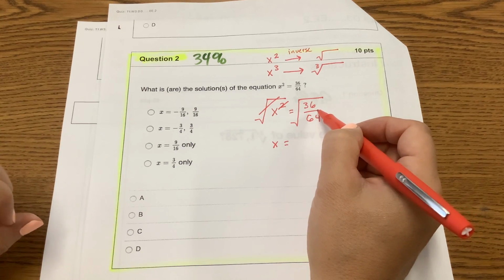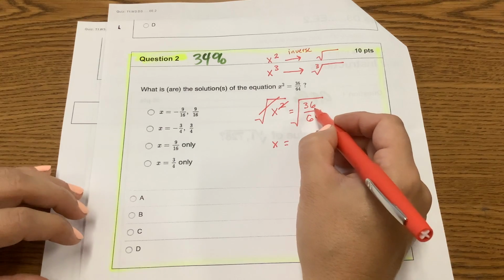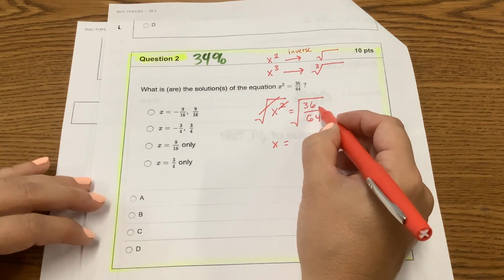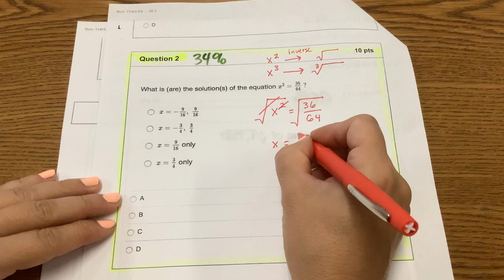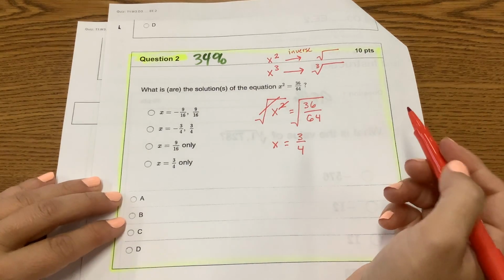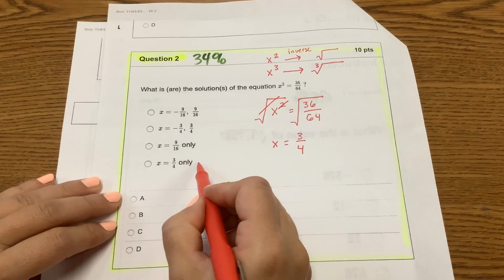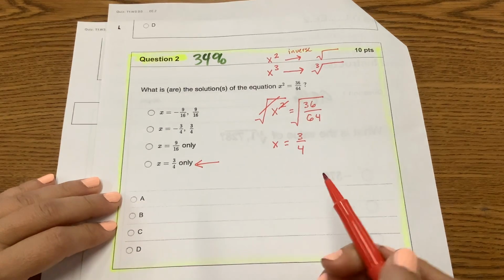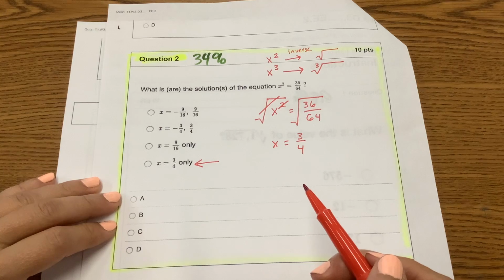So the square root of 36 and the square root of 64 is going to be 6 over 8, which simplifies on your calculator to 3/4. Okay? And so we're getting a lot of this is the answer, right? That's actually incorrect.